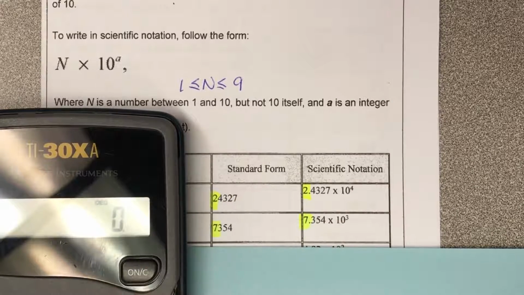Let's see if we have that same number. 7.354 multiplied by 10 times 10 times 10, which is 1,000. And here's the original number.